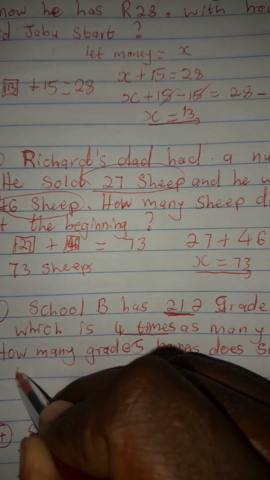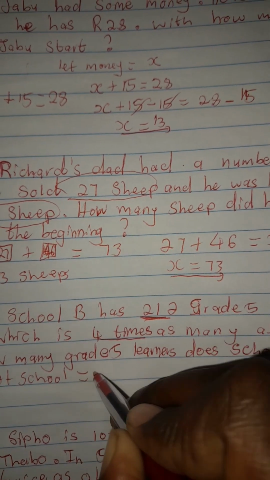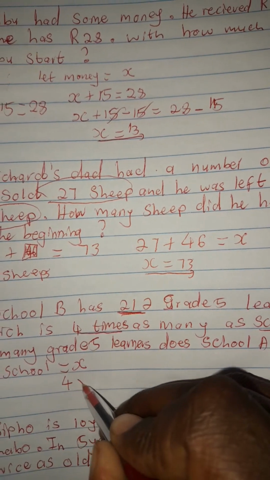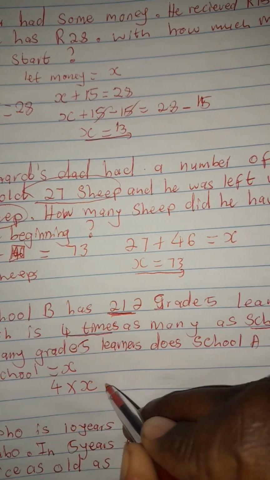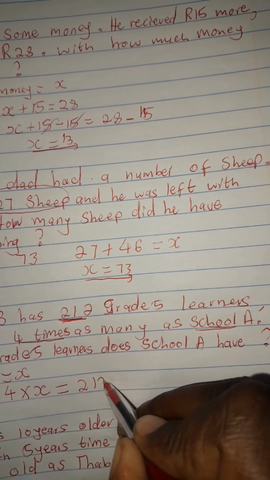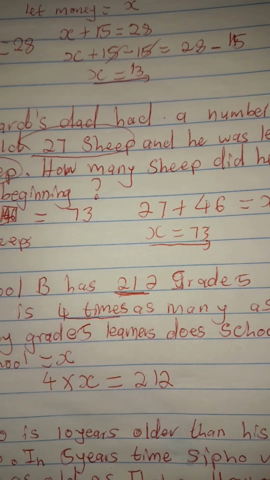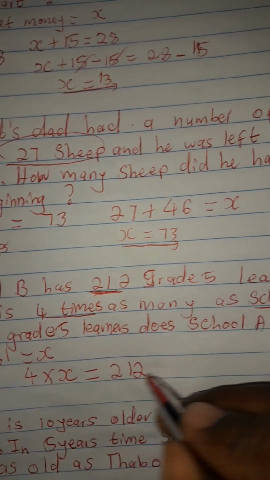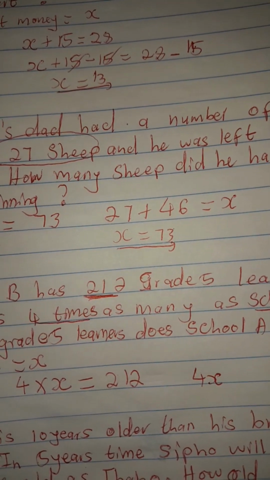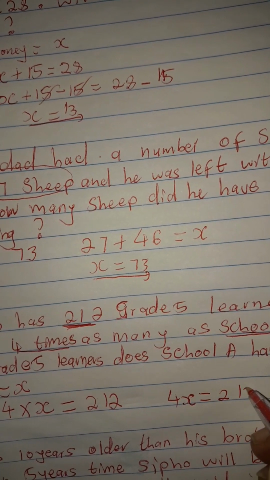Let the learners at school A be X. Since they said there are 4 times as many, it's going to be 4 multiplied by X, which equals 212, since school B has 212. From here you need to solve for X. How do we solve for X? 4 times X will be 4X. When you multiply a variable with a number, this becomes 4X, which equals 212.